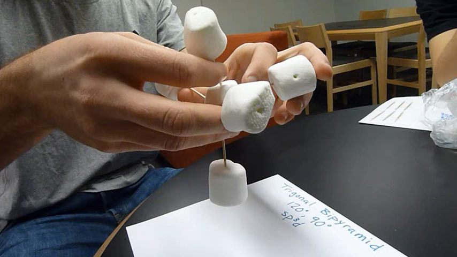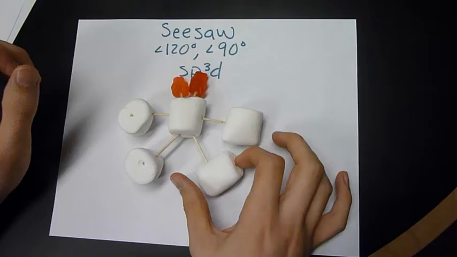Here is trigonal bipyramidal, with a hybridization around the central atom of sp3d and 120 degrees bond angle between the middle atoms and 90 degrees between the middle and the top. This one is seesaw shaped, which is similar to trigonal bipyramidal but with a lone pair, which squeezes your angles down to less than 120 degrees and less than 90 degrees, keeping your central atom hybridization of sp3d.